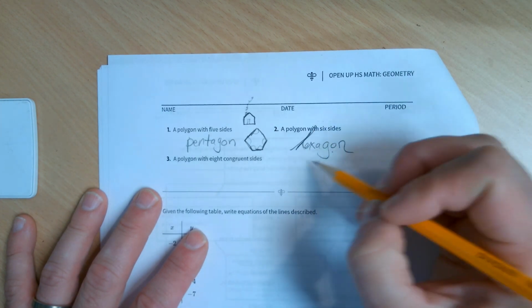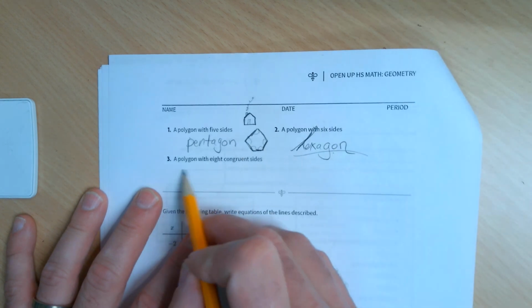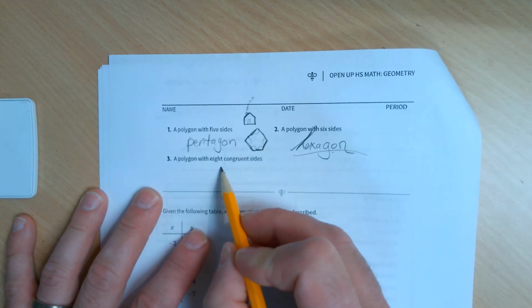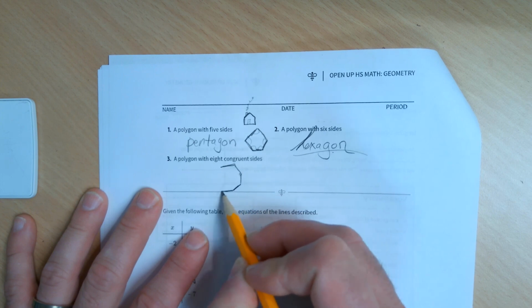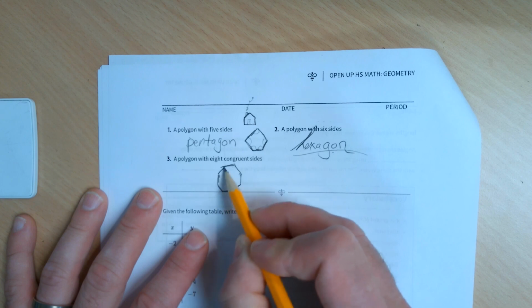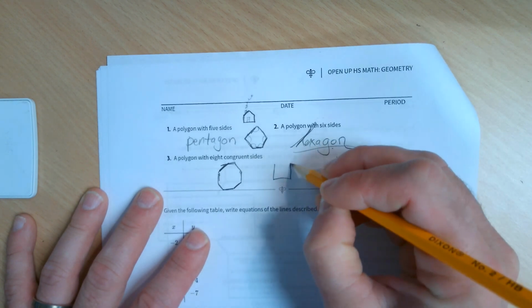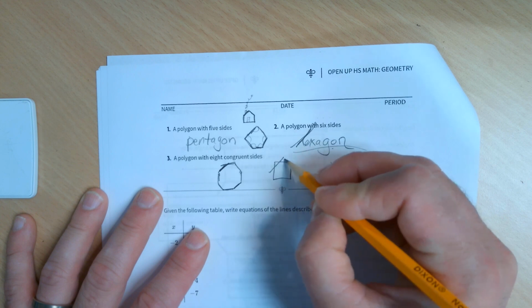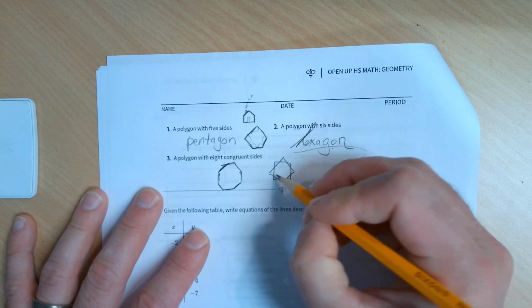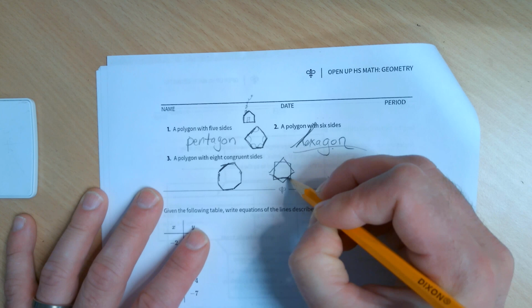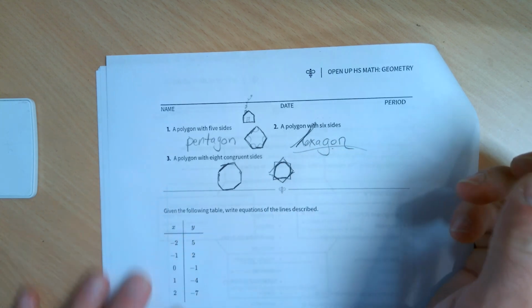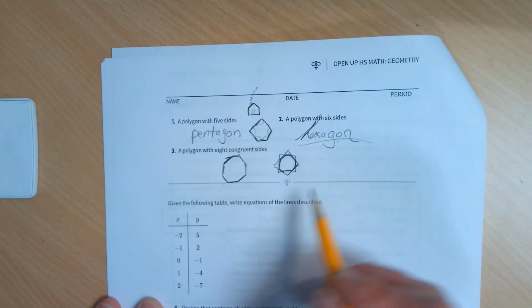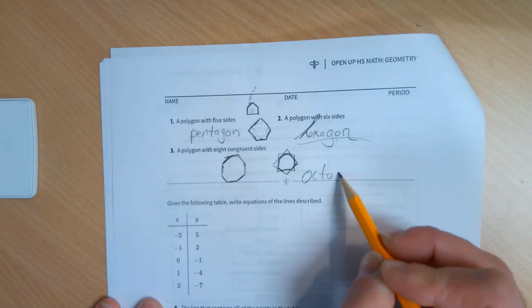Most famous shape in the world. Polygon with 8 congruent sides is an octagon. It's like a hexagon, but on the side there's an extra little straight piece. Or if you want to look at it this way, it's a square with the corners cut off. So this shape is an octagon. Given, I didn't write it, octagon.